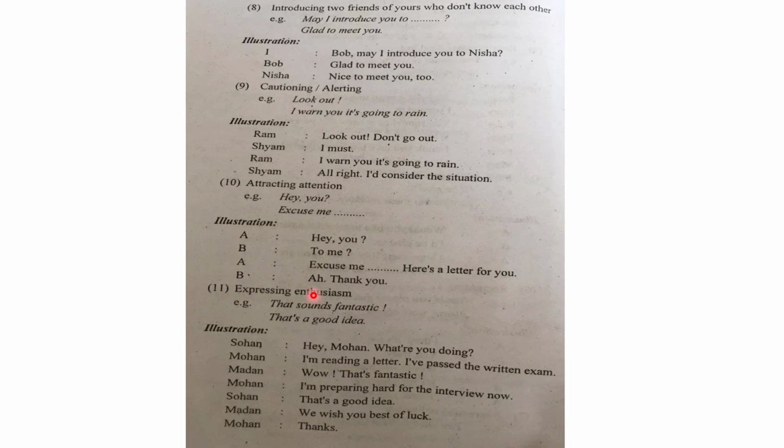So 11th type is expressing enthusiasm, a sense of enthusiasm. If you feel quite excited or enthusiastic about something, then you can see this kind of communicative functions being used. So for example, you might say something like, that sounds fantastic, or that's a good idea.